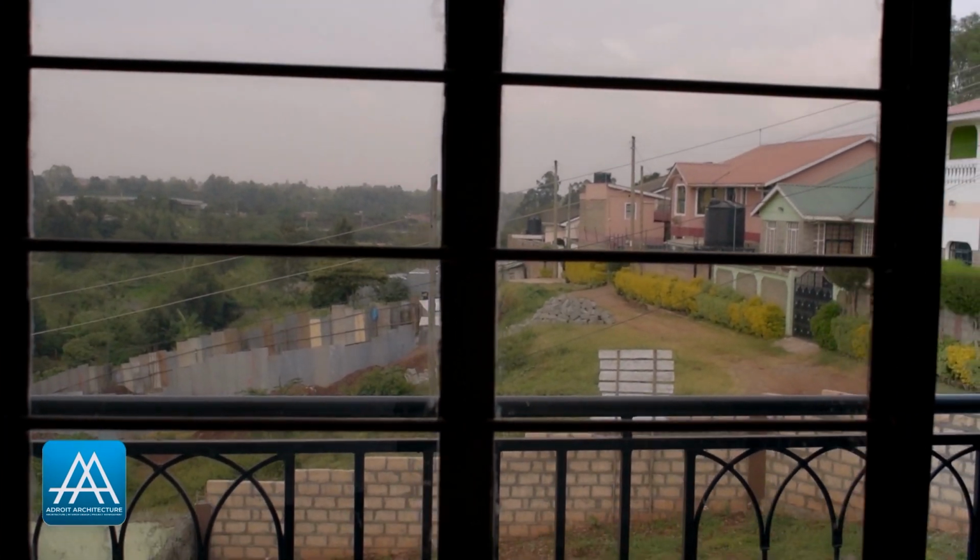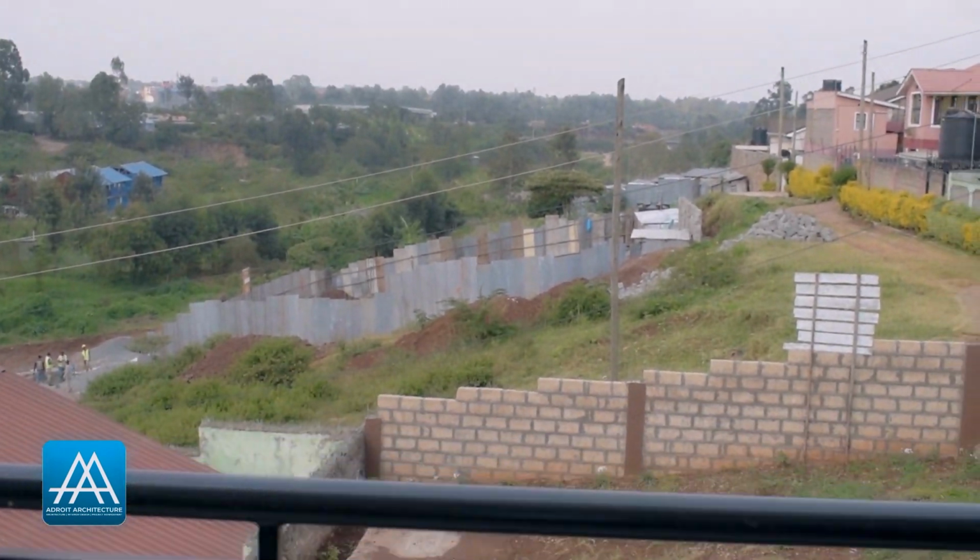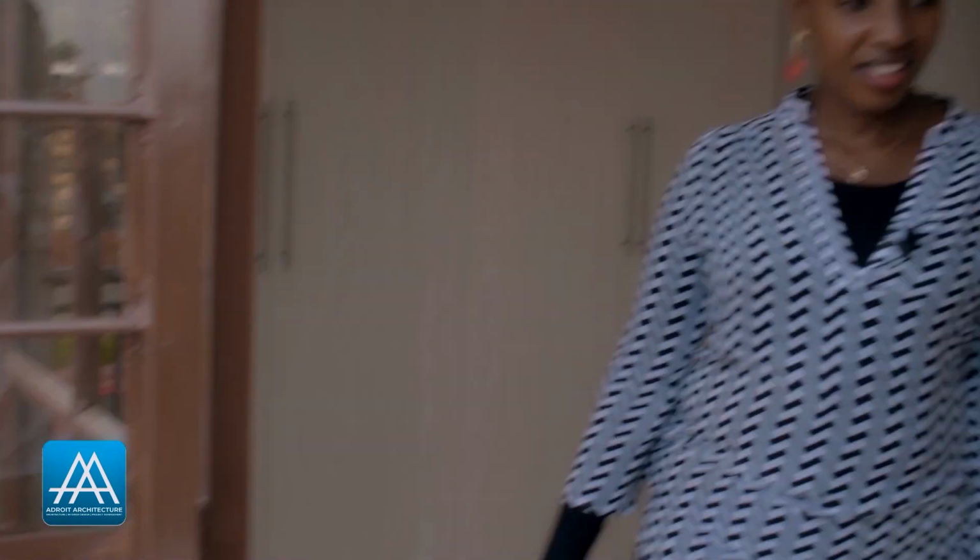From this room, the man of the house or the lady of the house is able to view who's at the gate, who is approaching the property. But more than anything, they have the best views of the house.